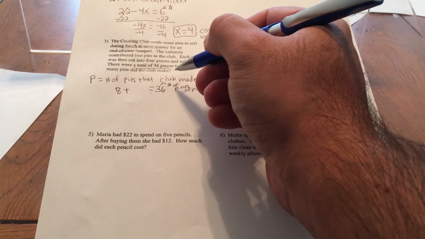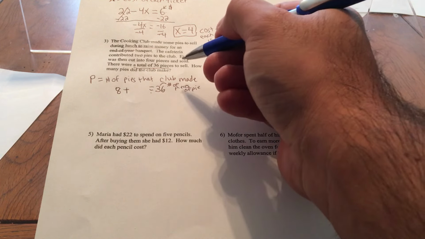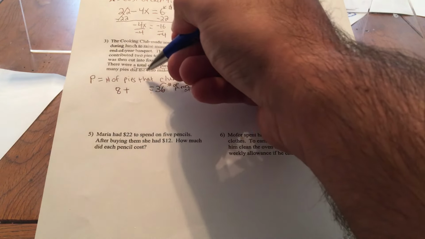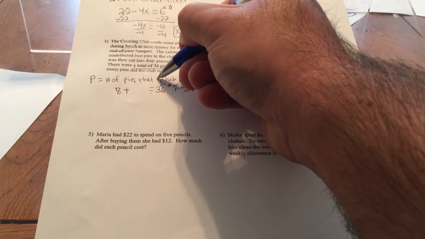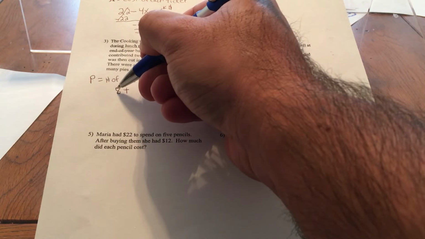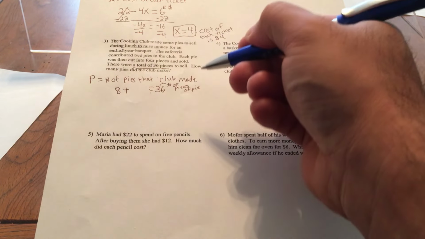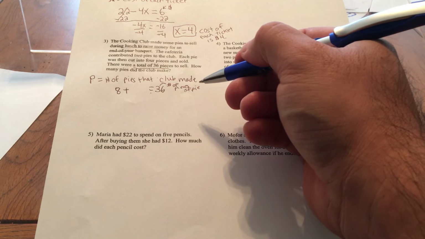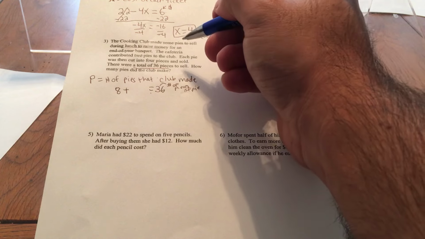Notice that we don't know the number of pieces, but we have defined P to be the number of pies that the club made. And remember, in this first term, we said that the number of pies times how many pieces they cut them into tells us the total number of pieces for that particular organization.